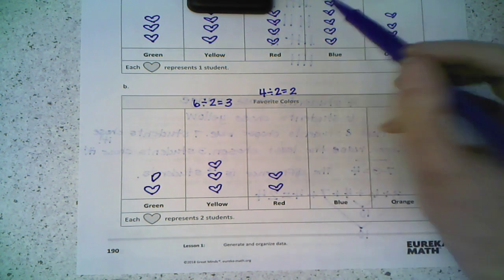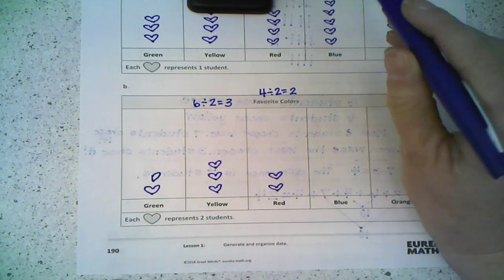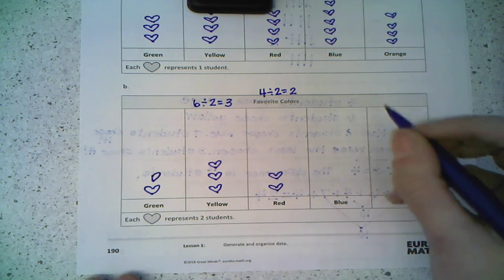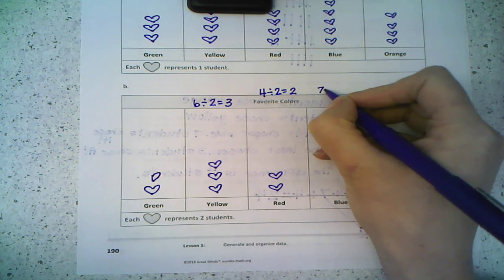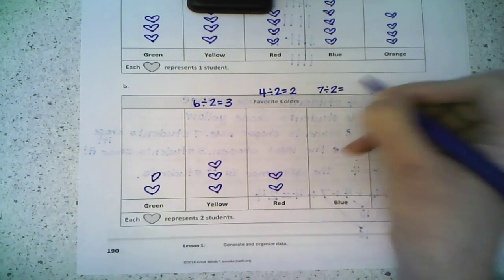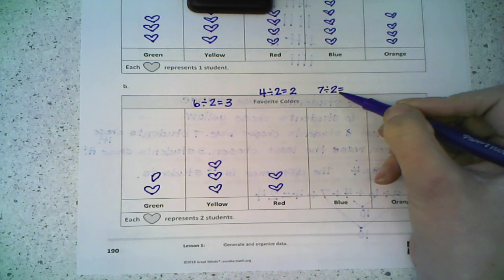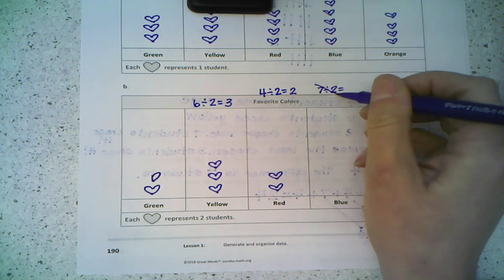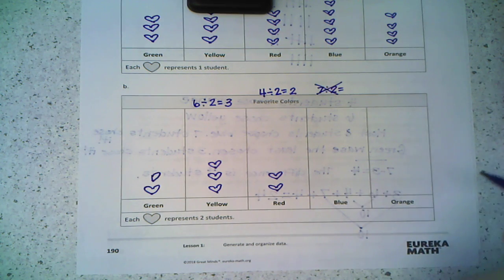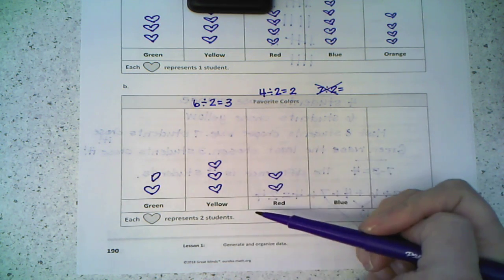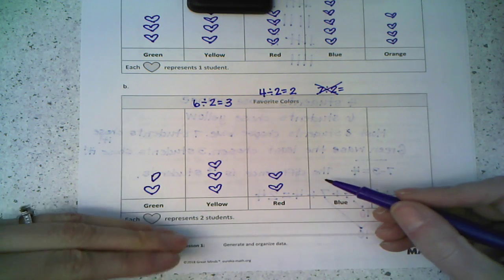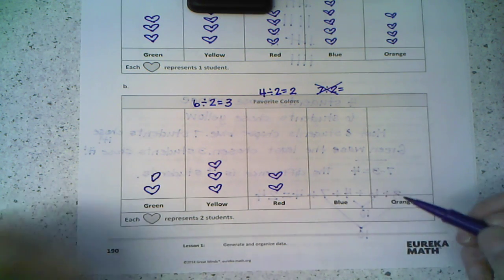Now, this next one, we have 1, 2, 3, 4, 5, 6, 7. We have 7 students that chose blue. Is 7 divisible by 2? It is not. But what is divisible by 2? 6, right? 6 is divisible by 2. So we can get up to 6, and then we'll need to figure out what to do with that 1 left over.